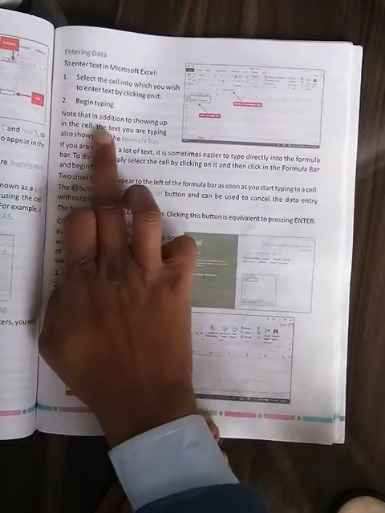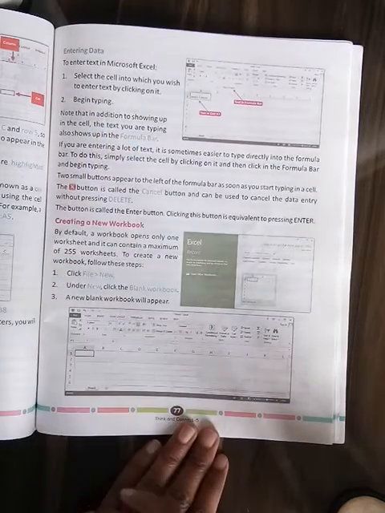Now note that in addition to showing up in the cell, the text you are typing also shows up in the formula bar. If you are entering a lot of text, it is sometimes easier to type directly into the formula bar. To do this, simply select the cell by clicking on it and then click in the formula bar and begin typing.